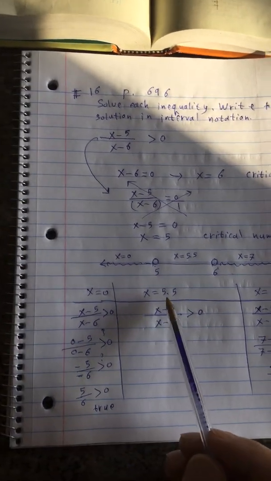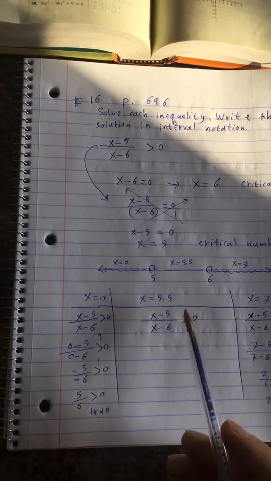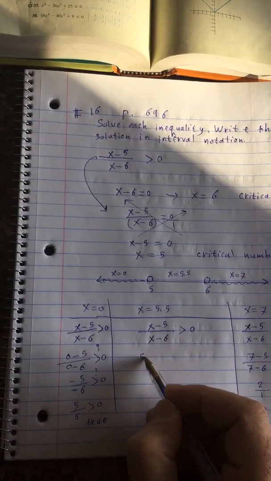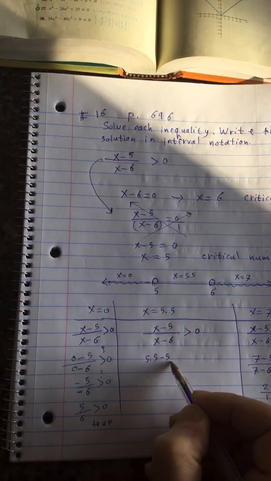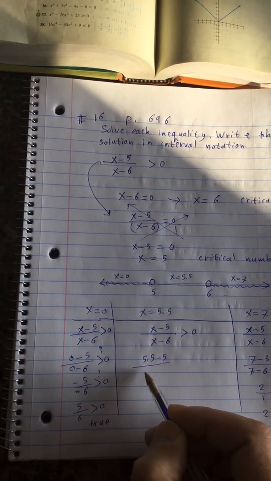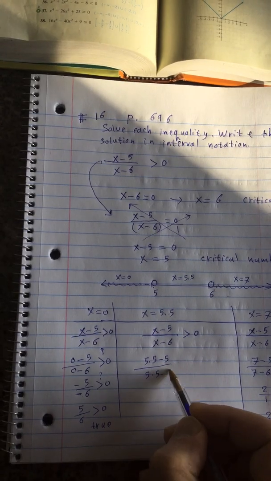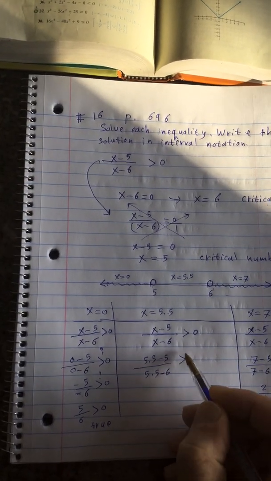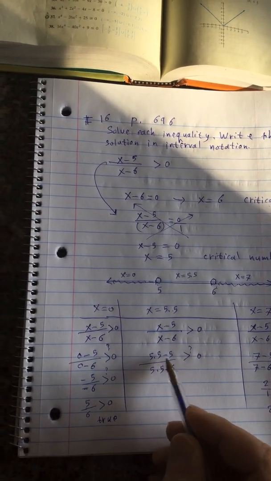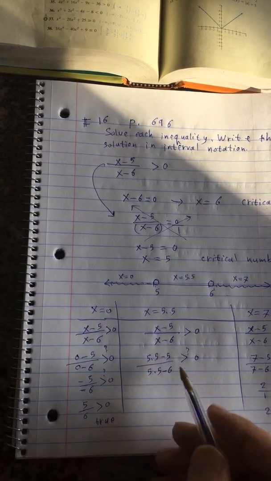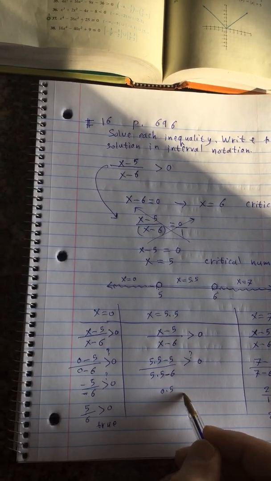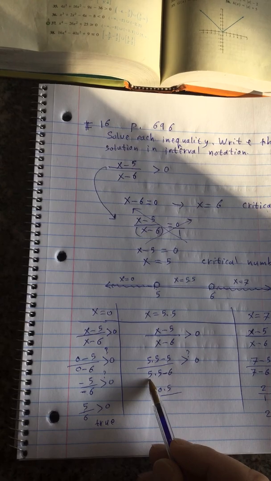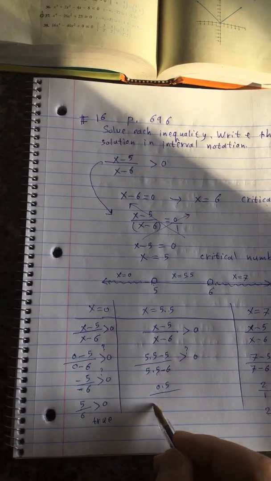Let us check if x equals 5.5. So 5.5 minus 5 divided by 5.5 minus 6. Is it greater than 0? So here 5.5 minus 5 is 0.5. 5.5 minus 6 is minus 0.5.